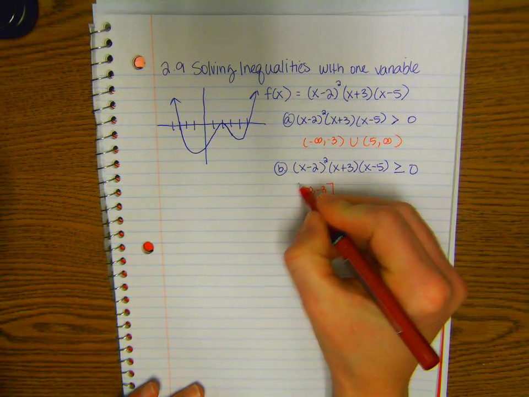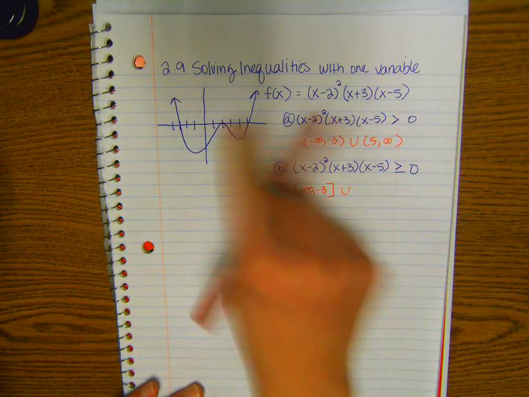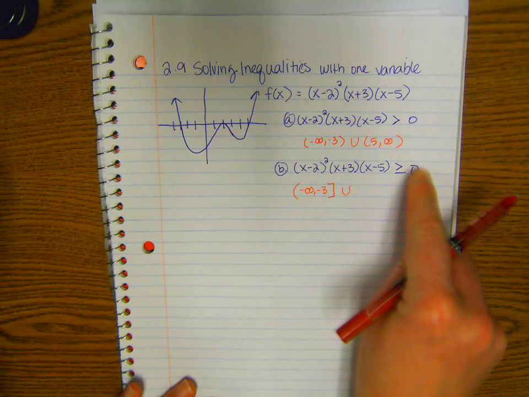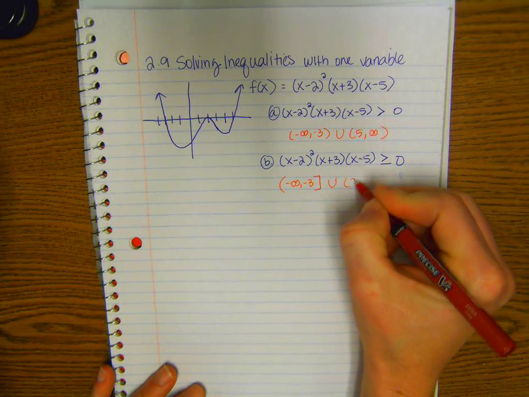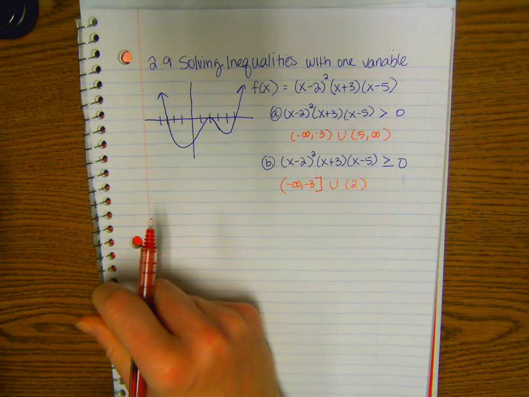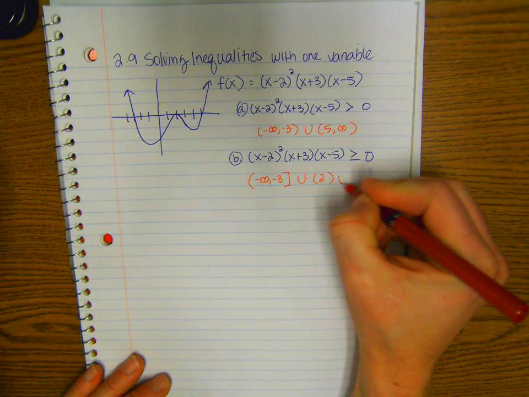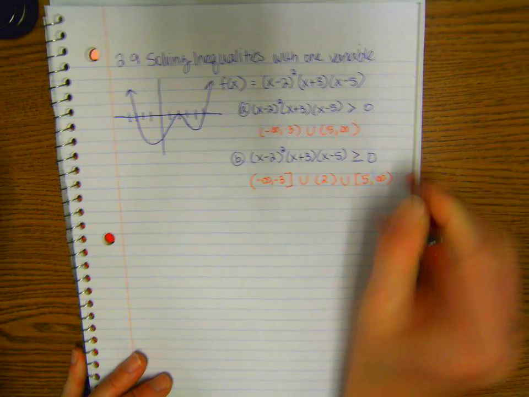And then there's not an interval here, but this is equal to 0, so I have to include it in my answer, right? So we just write this like this, at 2, and then 5 to infinity, but I'm including the 5.